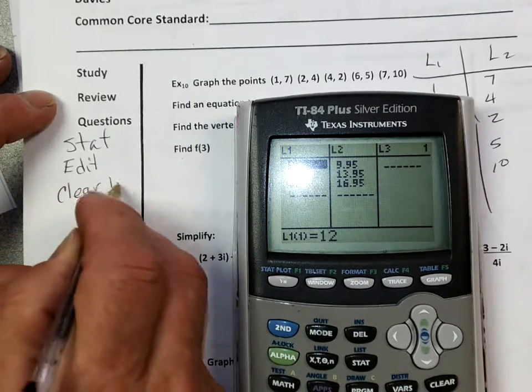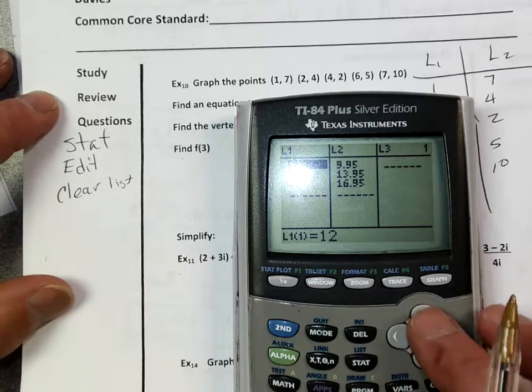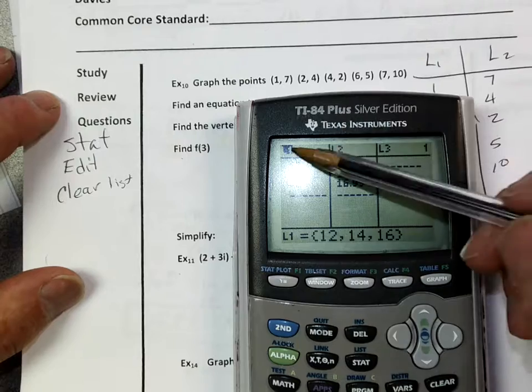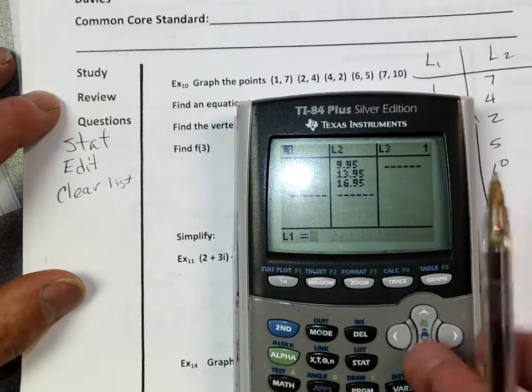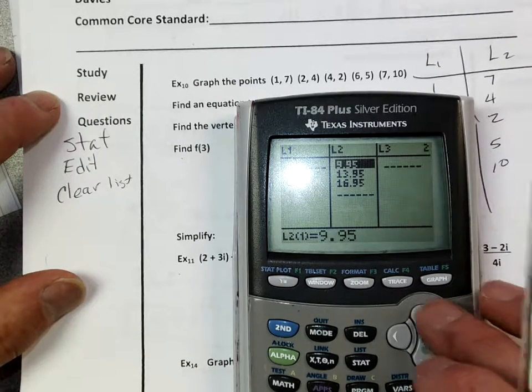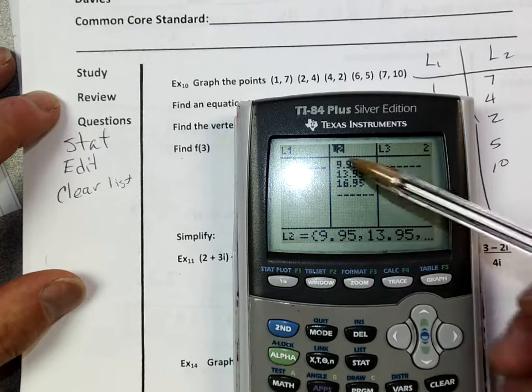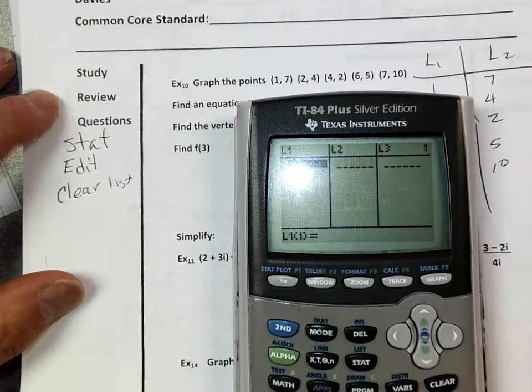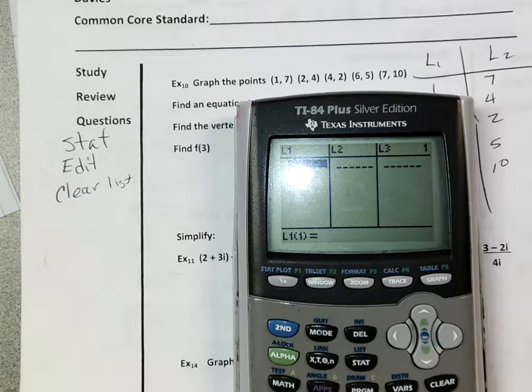To clear my lists, you move up arrow and highlight the list. The list needs to be highlighted. See, it's highlighted. Push clear, down arrow. Go to the other list, highlight the list name, list 2, push clear, down arrow. So the list is cleared. Let's put in our numbers.